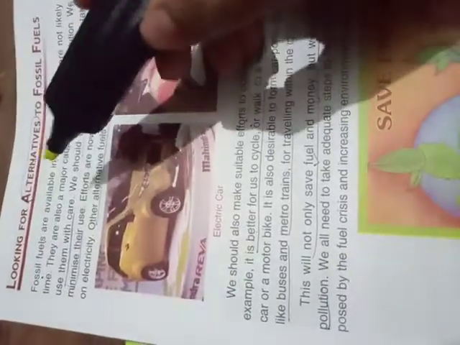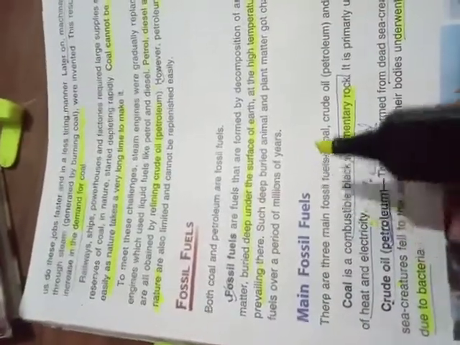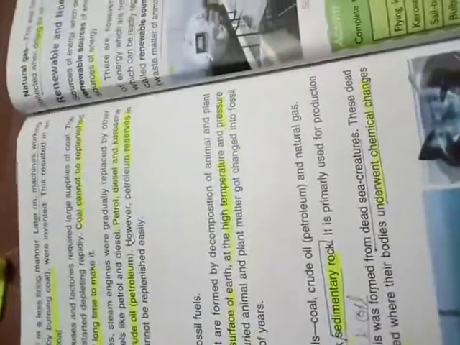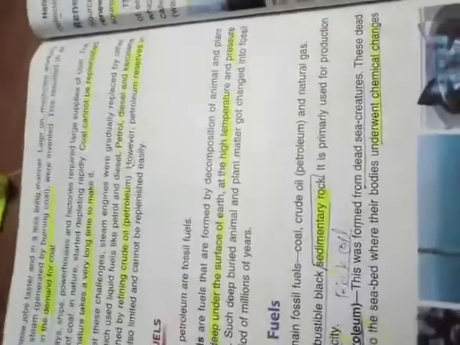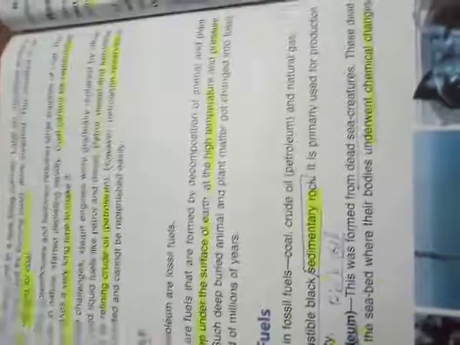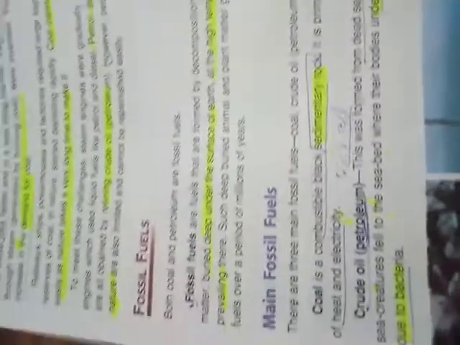Then the last topic is looking for alternatives to fossil fuel. But I just want you all to read what we have discussed: fossil fuel, renewable, non-renewable sources of energy, machines and fuel, which I have told you in detail. Please go through this. We'll see it step by step so that we can digest everything, meaning we can understand everything. So students, please read it twice or thrice and try to understand the concept, what this book actually wants to convey to you.